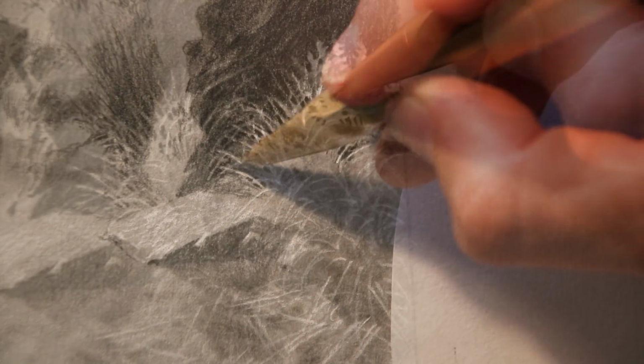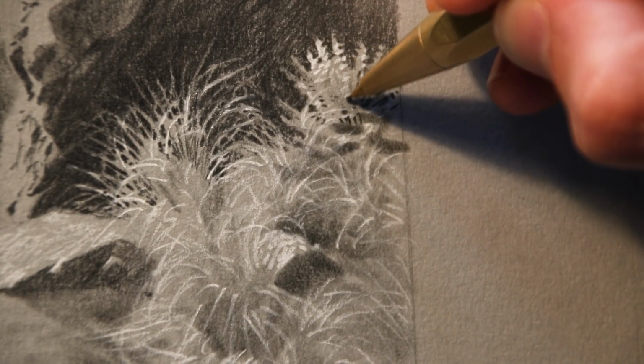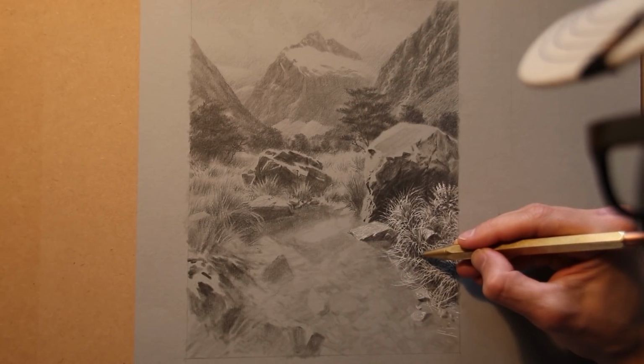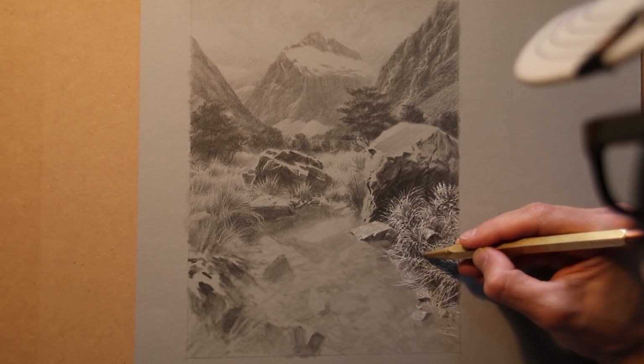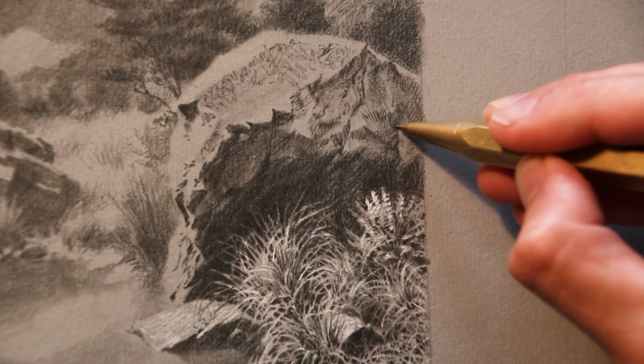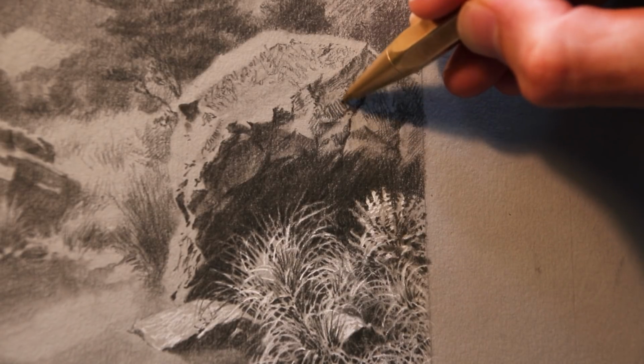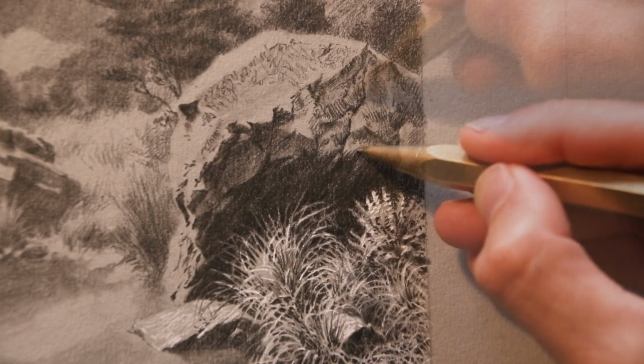Any areas really heavily laden with tone, the white pencil won't go down at all. So those two don't mix whatsoever. And in general, charcoal and graphite don't mix. So it's about really preserving those areas that you want that highlight to go down in.